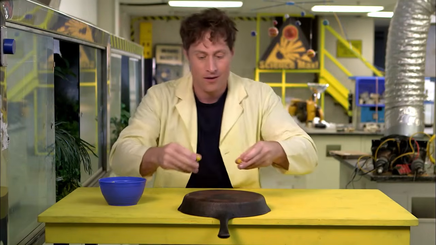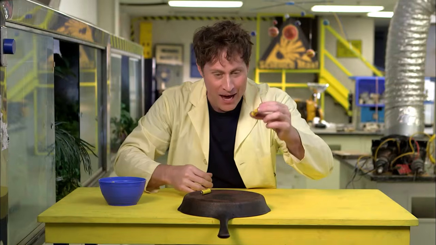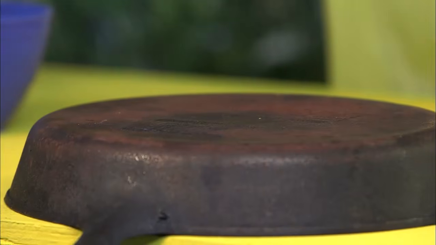Watch. Good battery. Dead battery. Now, it's a little hard to see, but listen. 1 hit, 2 hits.